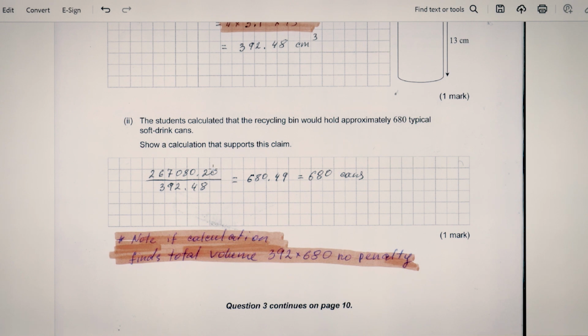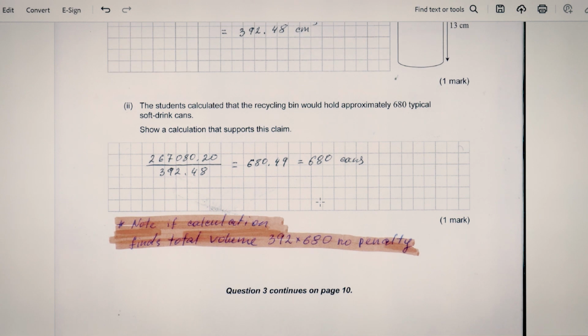It can be done by just dividing the total volume by the volume of a can. Or you can find it out by multiplying 680 cans by the volume of a can, and see if the total volume is the same as you calculated before as given. Both answers are correct. Okay, good.